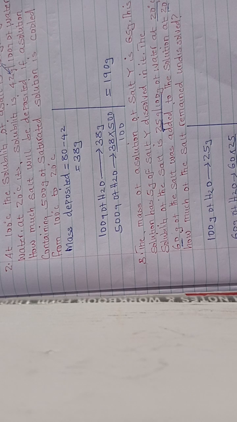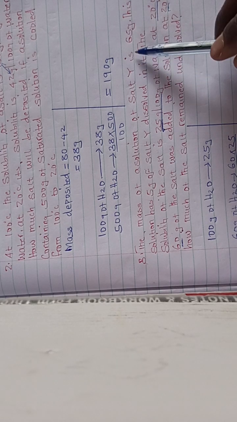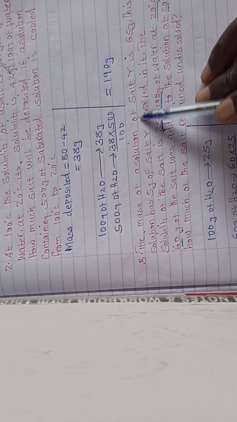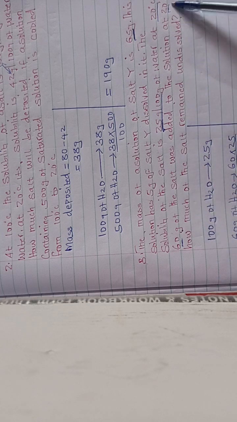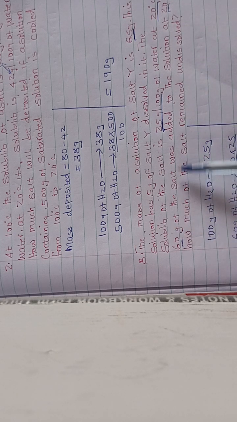The mass of the solution of the salt in water is 65 grams. Then we have calculated the mass of the salt at 20 degrees when 60 grams of the salt was added to the solution.